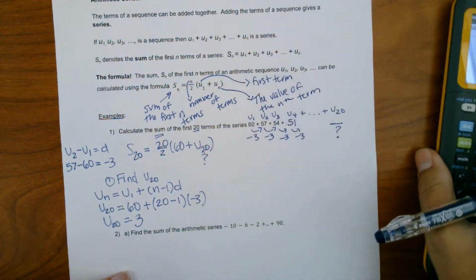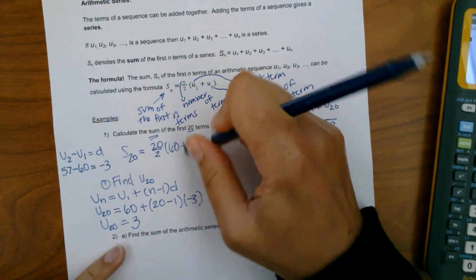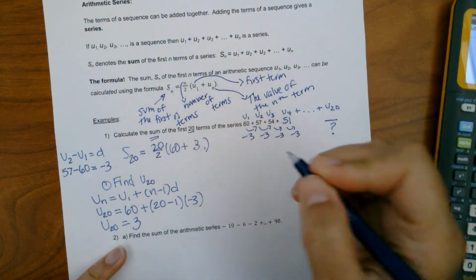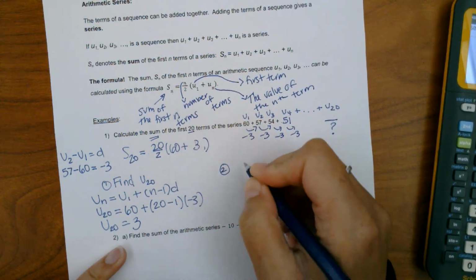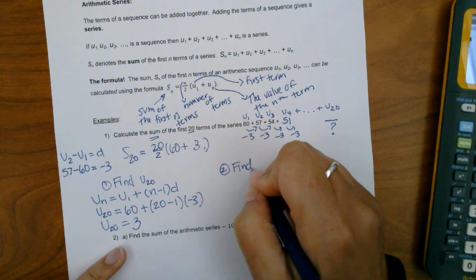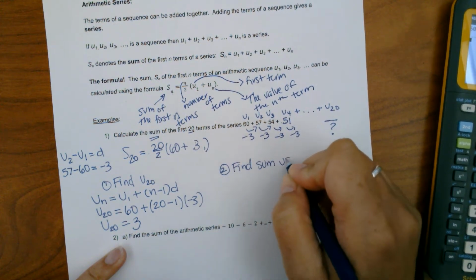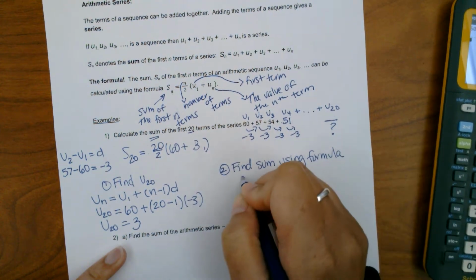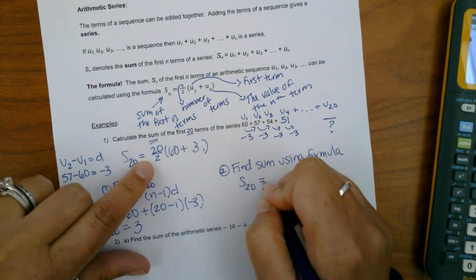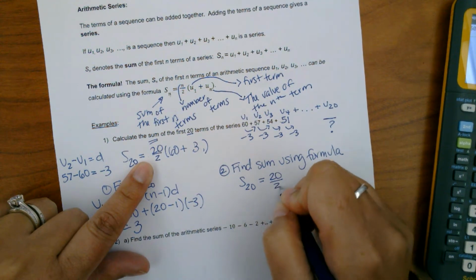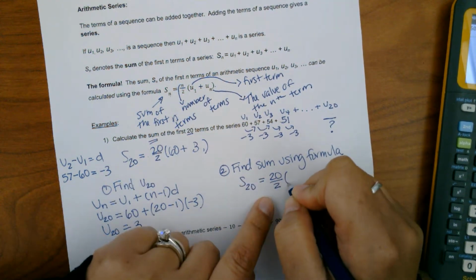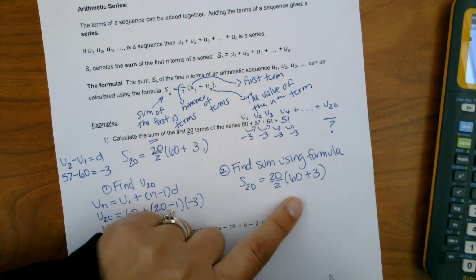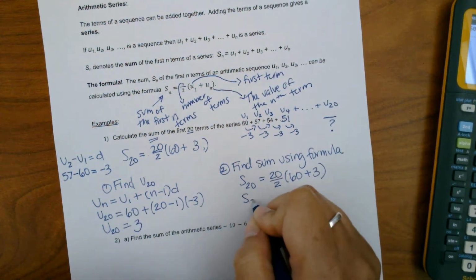So what does that mean? I have this right here. This is 3. Perfect. So, number 2, now I can find the sum. Find sum using formula. So I know S sub 20, I'm just going to rewrite this so it's nice and neat for you. So n over 2, 20 over 2, my first term and the 20th term. I can do this in my calculator.